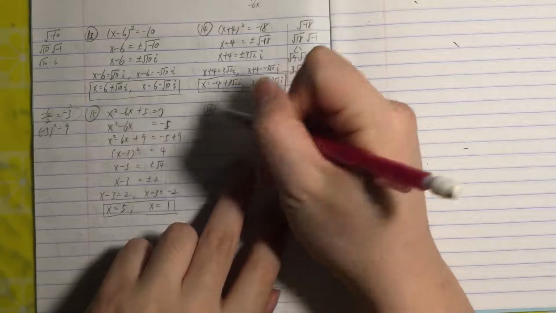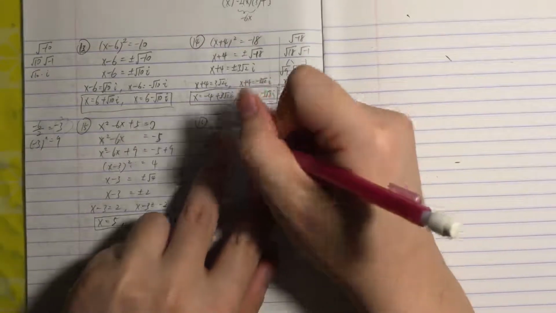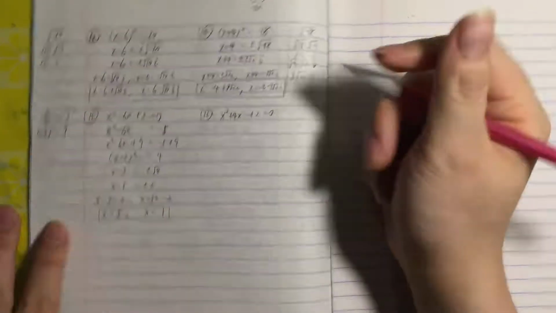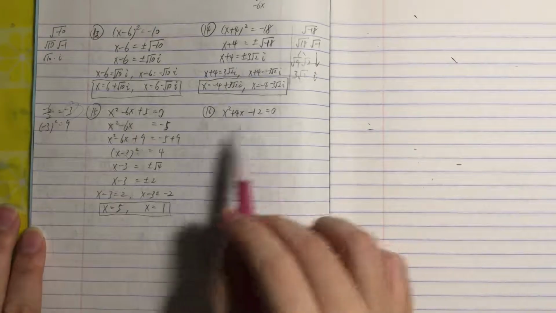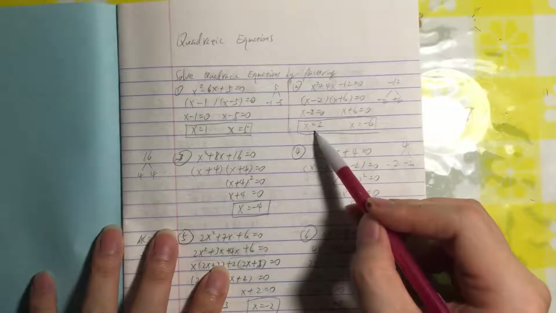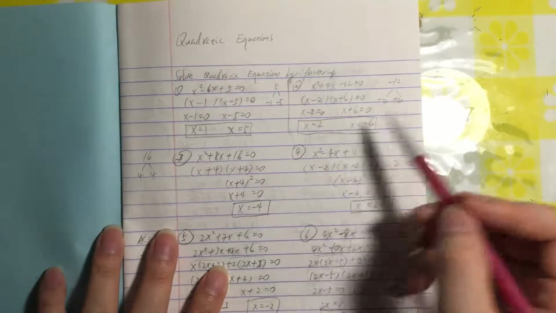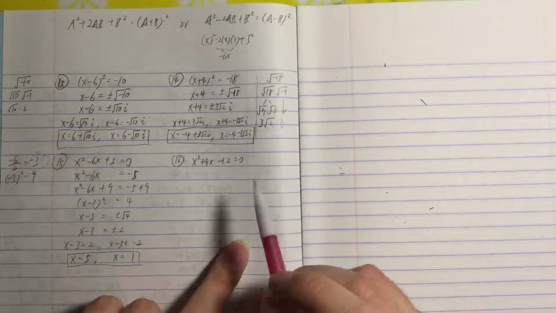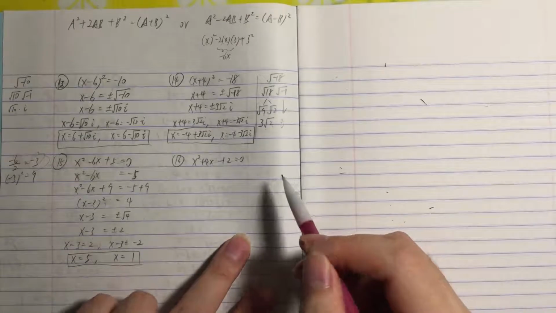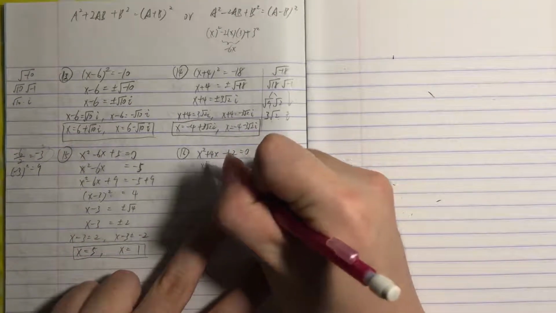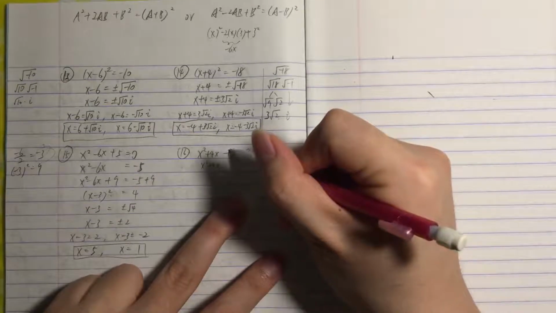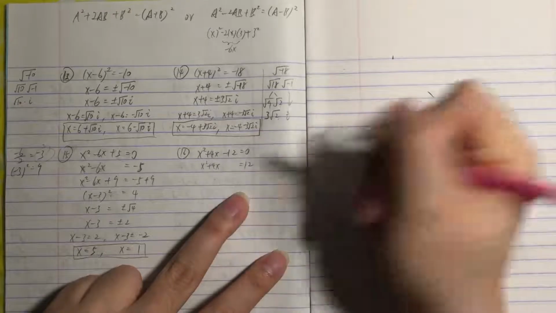Next example. x squared plus 4x minus 12 equals 0. This equation is factorable. If we solve this equation by factoring, we get two solutions: x equals 2 and x equals negative 6. Let's try to solve the same equation by completing the square. First step, keep x terms on the left side. Move the single number to the right side. If I move negative 12 over, negative 12 becomes positive 12.